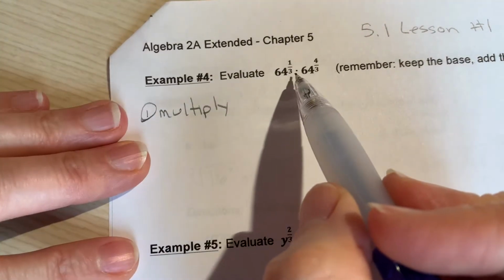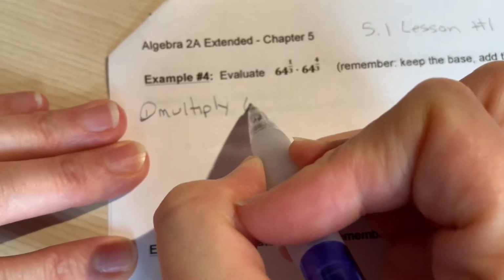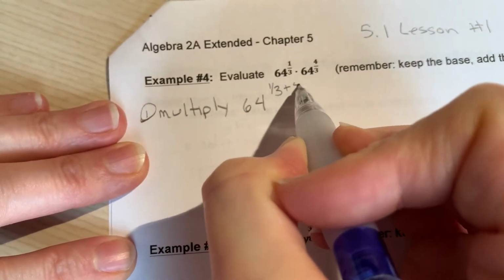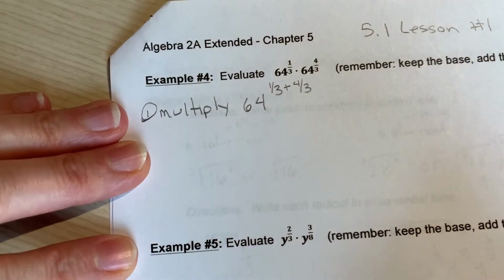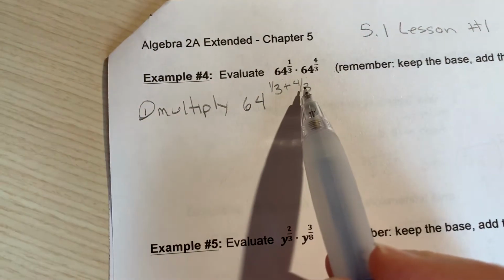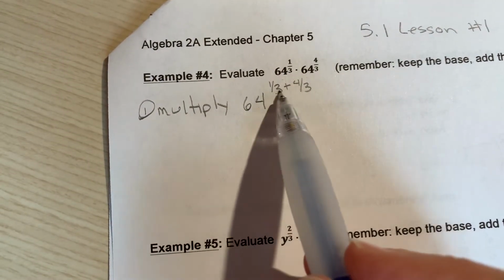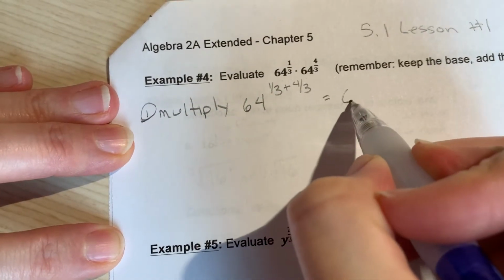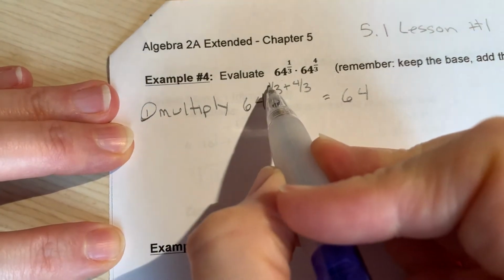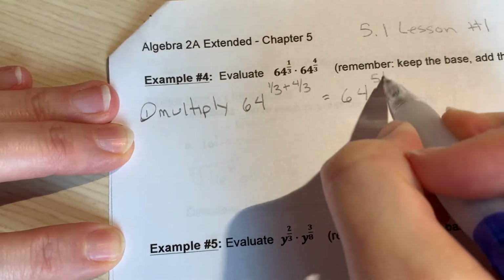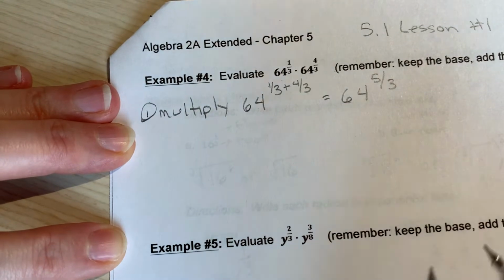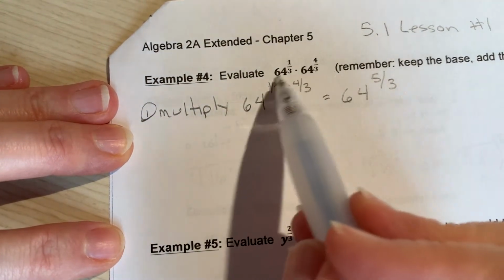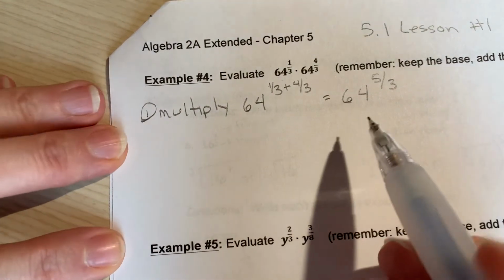So that's what we have going on here. We have a multiplication problem. The base is 64, so we're going to add the exponents. The exponents are fractions. Don't freak out, no big deal. We can add fractions, especially fractions that have a common denominator. When you're adding fractions that have a common denominator, you add your numerators. 1 plus 4 is 5, and you keep your common denominator. So we've done the multiplication. We had 2 base 64s, now we have 1.